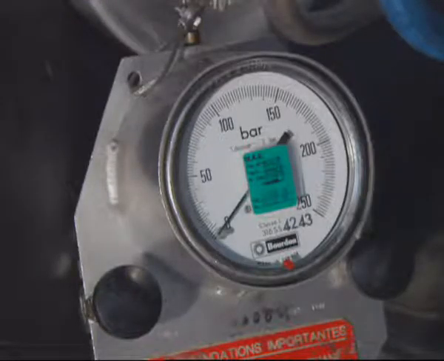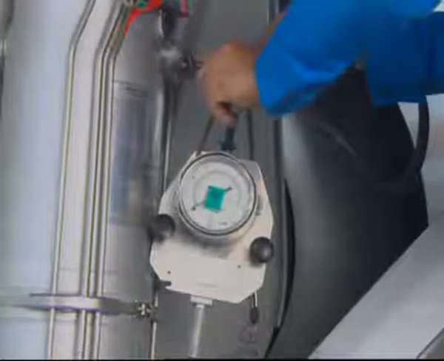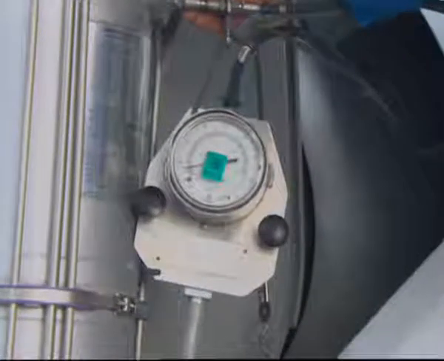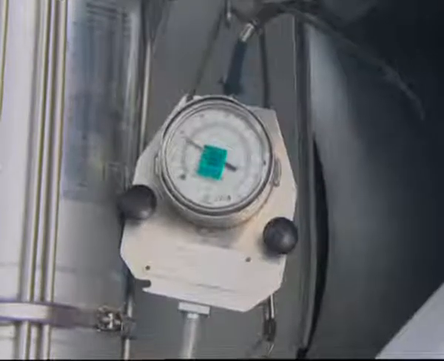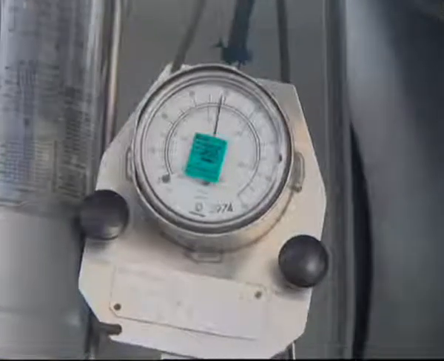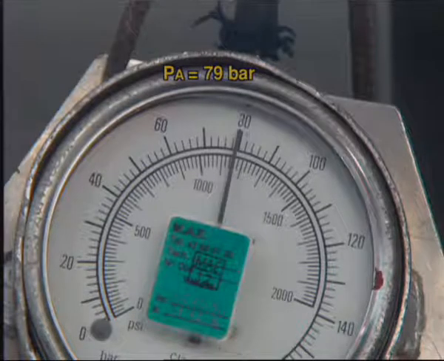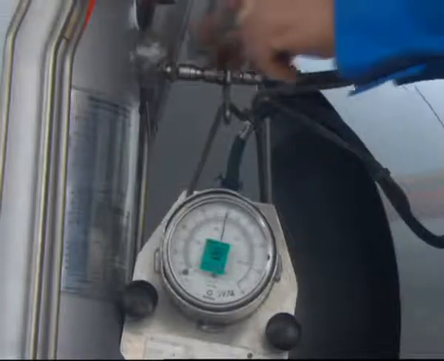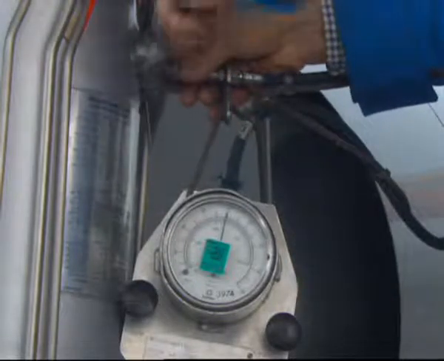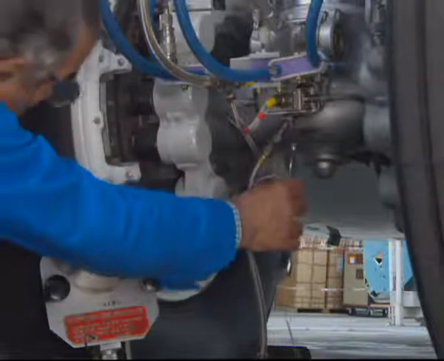Caution! Make sure that you use a gauge with the specified pressure range. On the top charging valve, slowly open it, read and record the pressure shown on the pressure gauge, and then close it. Do the same on the bottom charging valve.